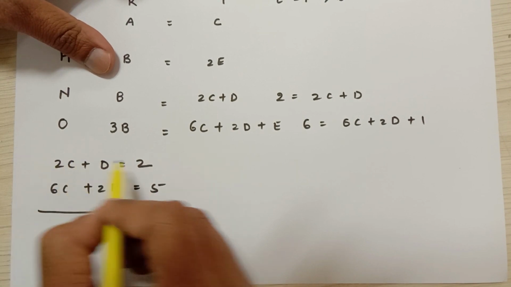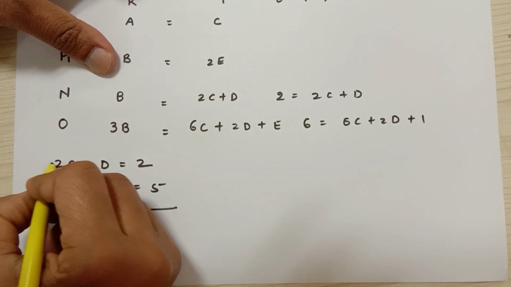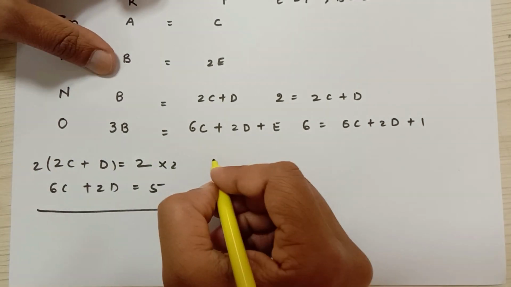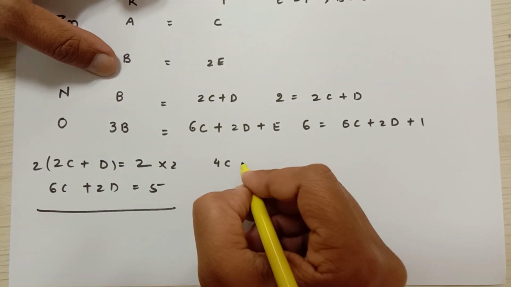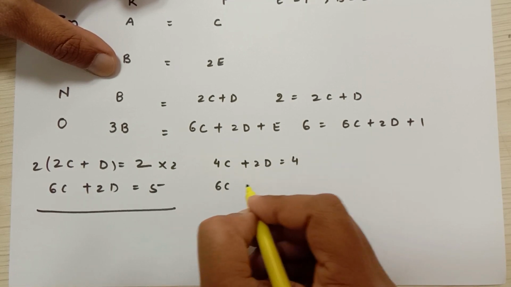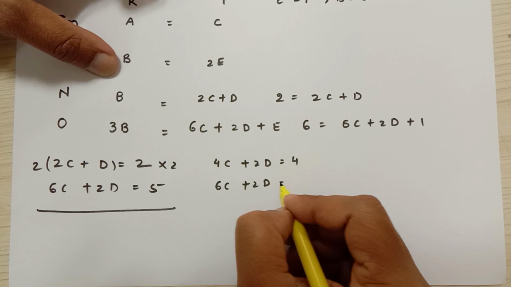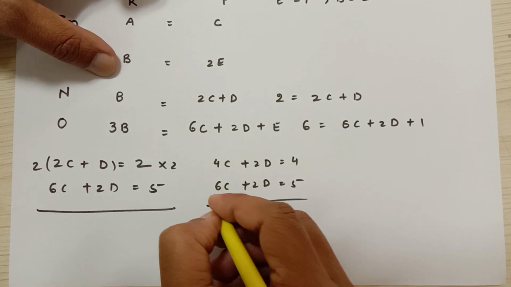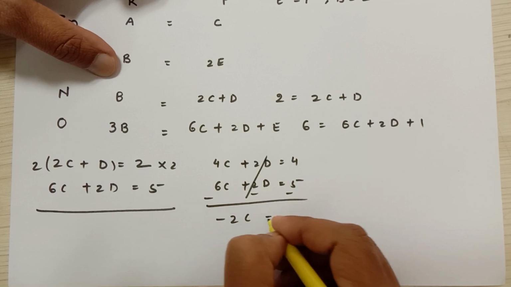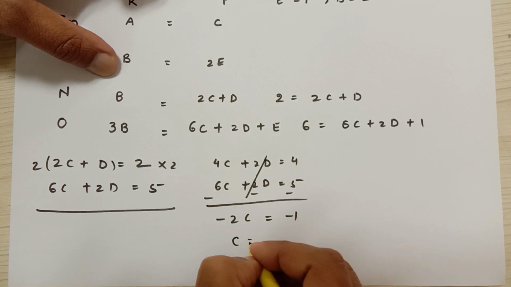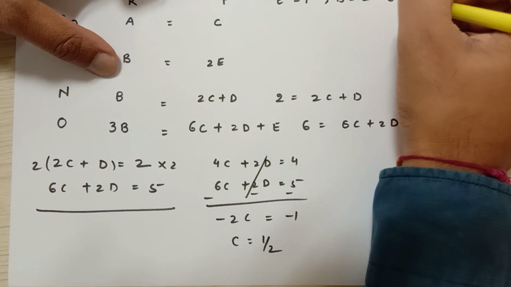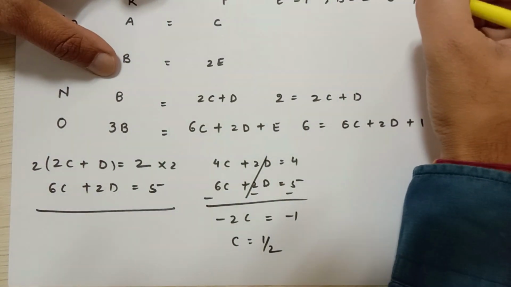So now I am going to solve these two equations. I am going to multiply this by 2 and finally subtract. So I am going to multiply this side and this side by 2. So this will be 4C plus 2D is equal to 4. 6C plus 2D is equal to 5. Changing their signs, gone. This is minus 2C is equal to minus 1. C is equal to half. So I have got the value of C to be half. If C is half, A is also half.